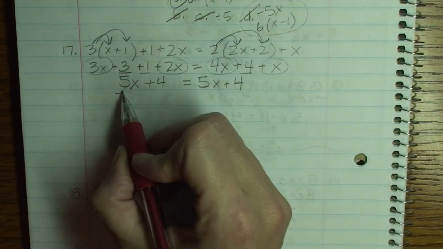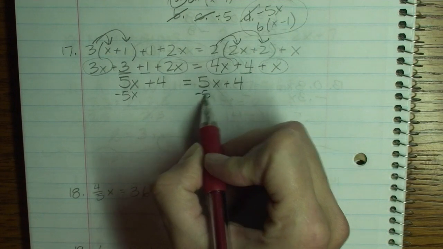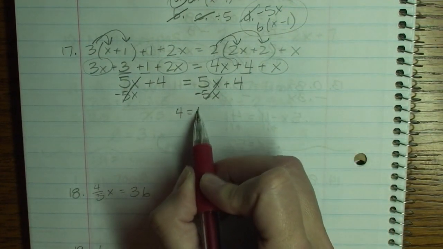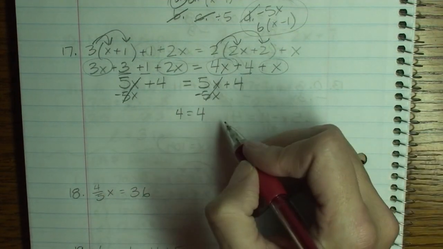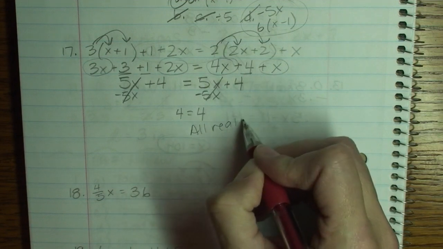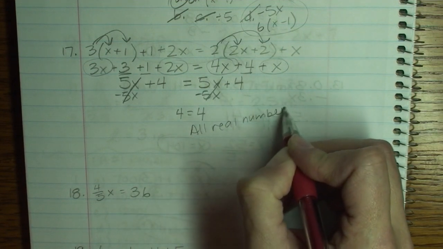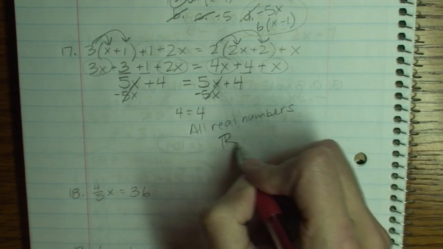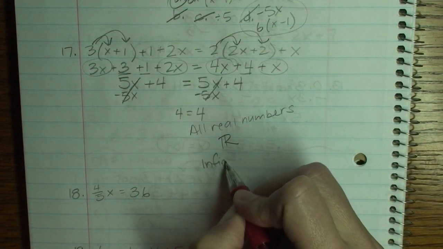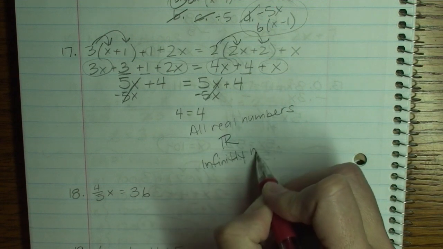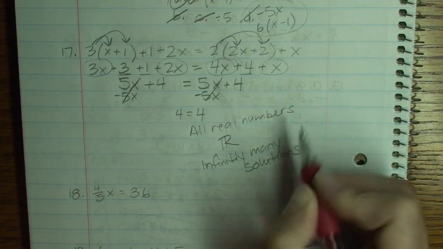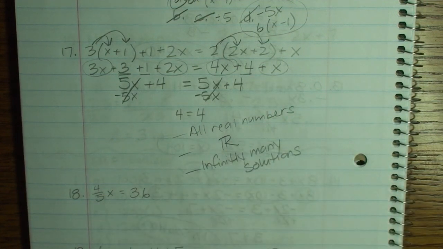Well, I'm starting to notice that my equations are the same. But the next step is to get my variables on the same side, which I end up with just 4 equals 4, which is true, right? So this is all real numbers. You could also write that as double bar R. You could also write that as infinitely many solutions. So we have 3 different ways we can write that.